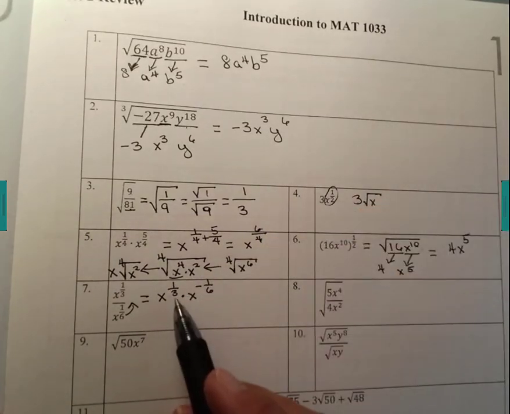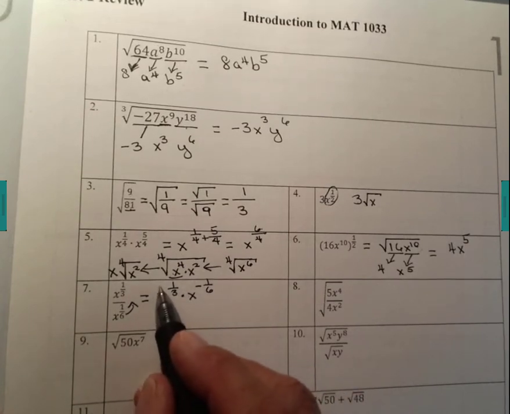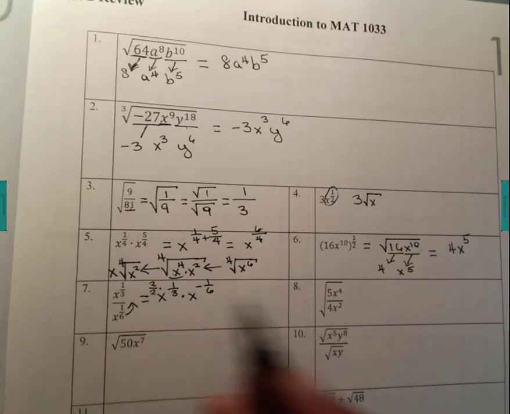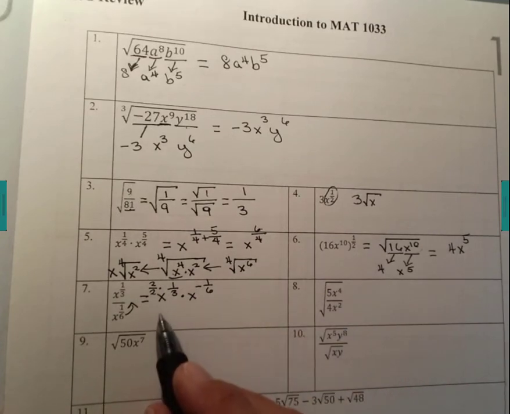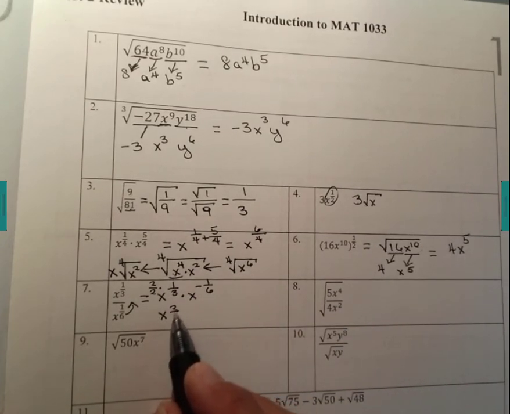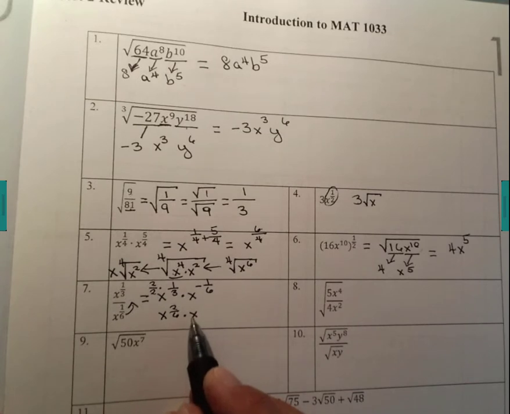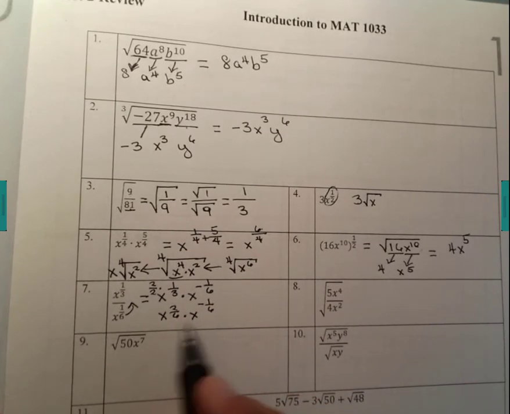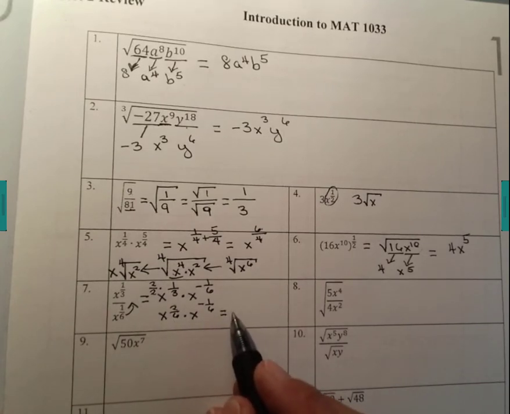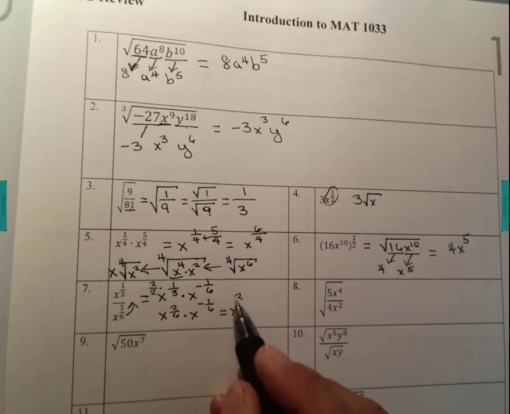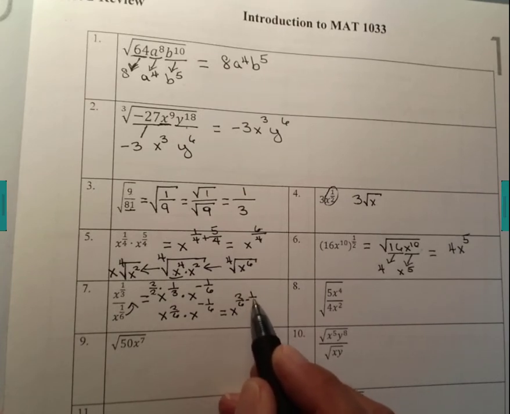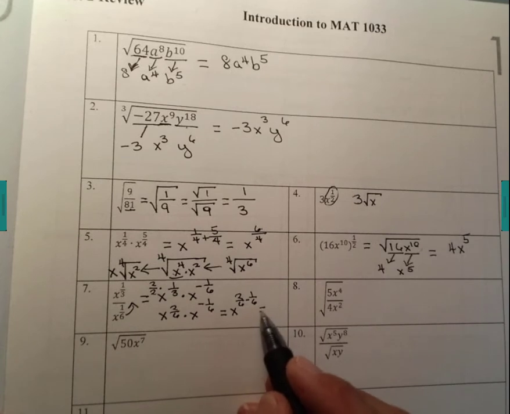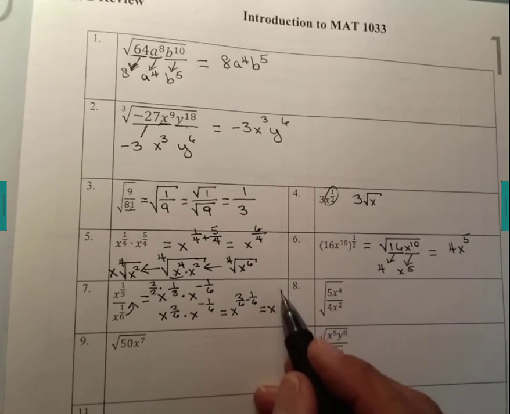But this one, the common denominator, has got to be 6. I can quickly get this one to become 6. I will multiply the numerator and denominator by 2. That would give me x to the power of 2/6. And I still have times x to the power of negative 1/6. Now remember, if you multiply the same base with exponents, you add the exponents. Well, this is the same as saying x to the power of 2/6 minus 1/6. Same denominator. What do I have? X to the power of 1/6.